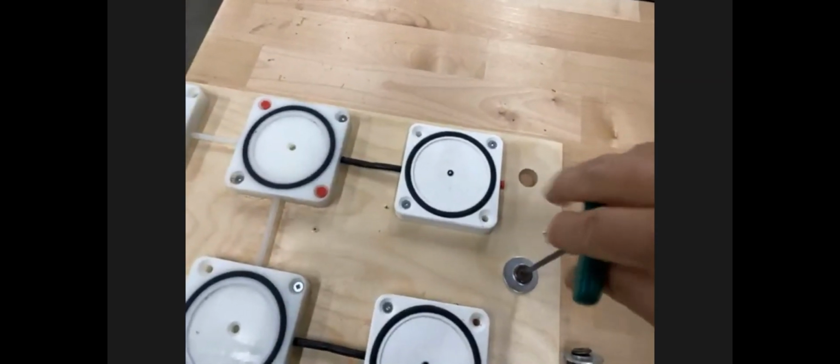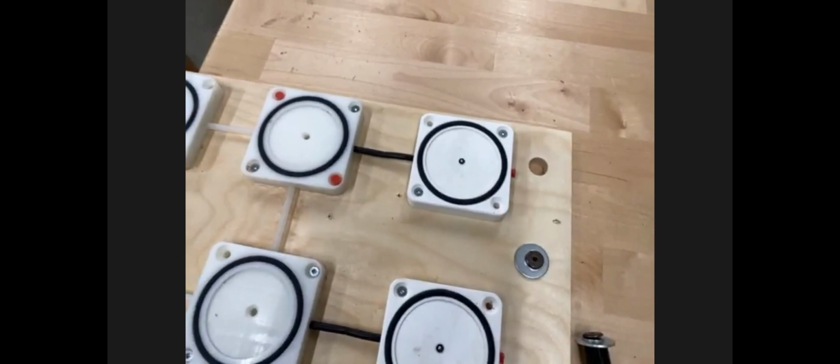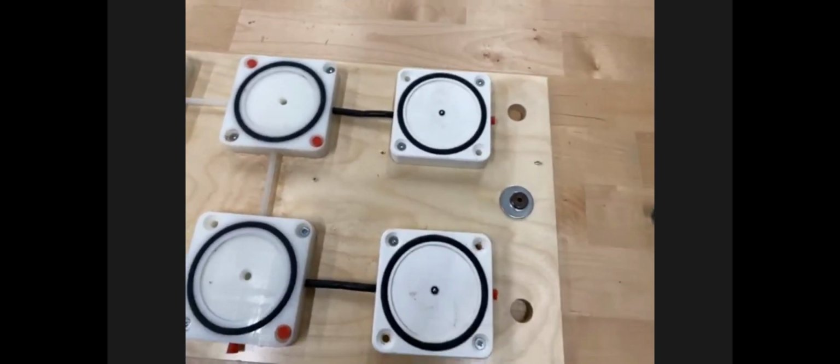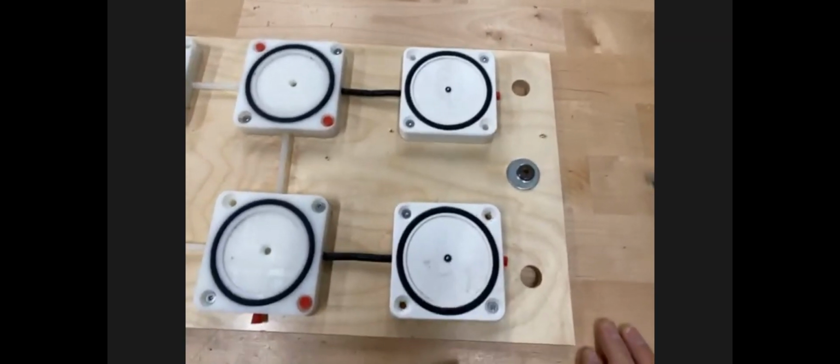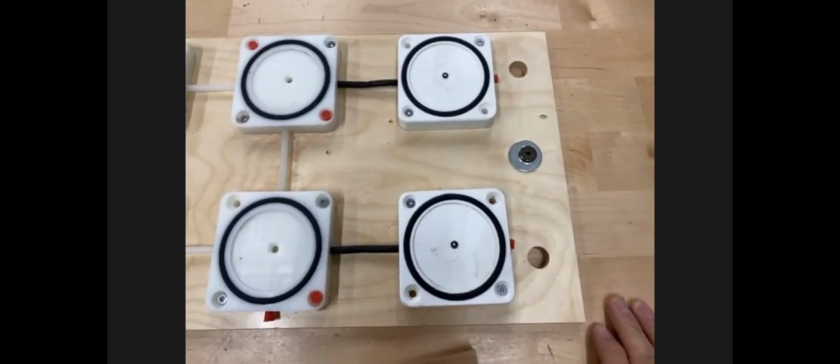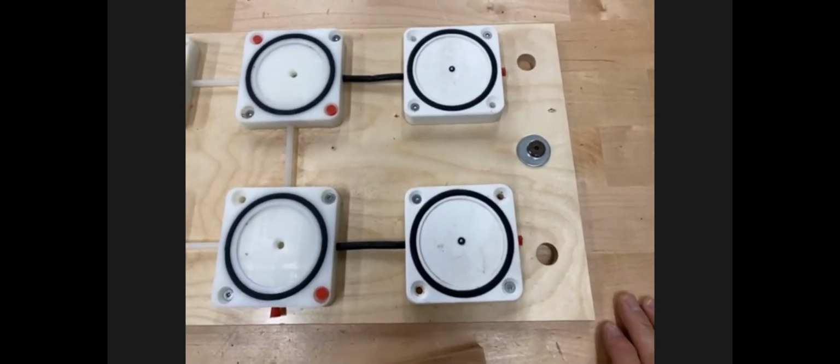The way I've done this one, instead of having a knob on the top, I've made it flush by putting in a flat head washer, and it has a hex key in it. I just use a key to put it in. Real simple thing, but it really works well, and it keeps the knobs out of my way when I'm sanding. So there's no problem with that.